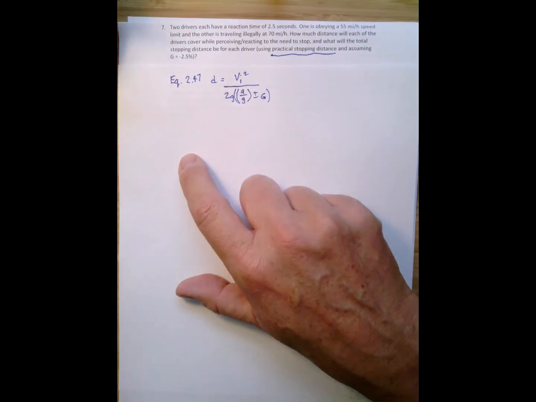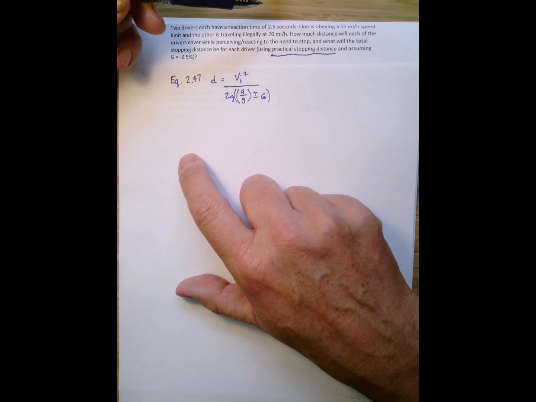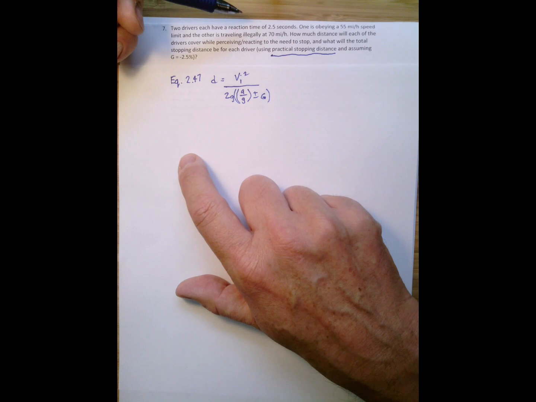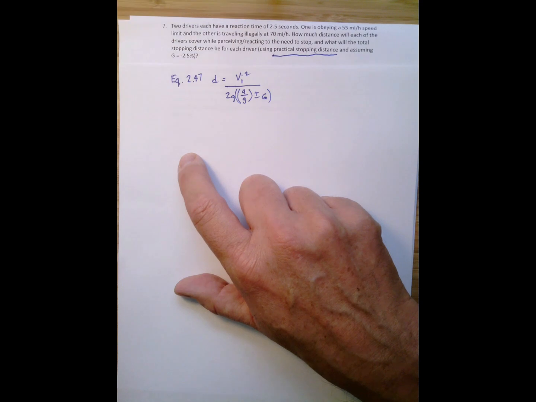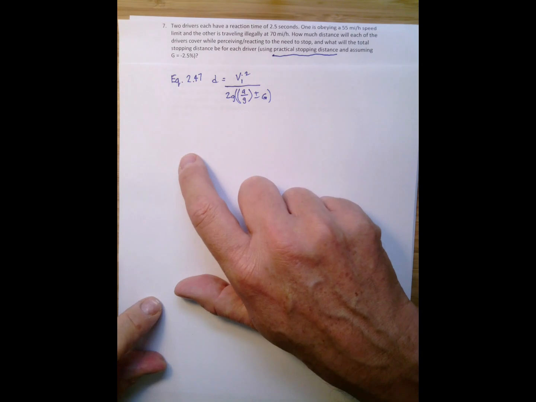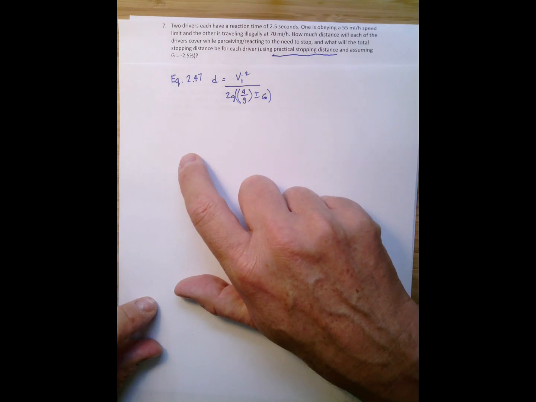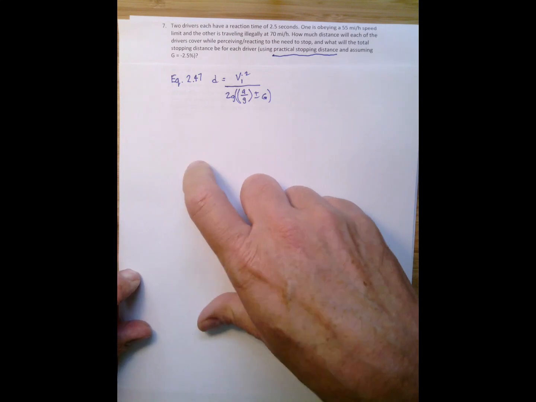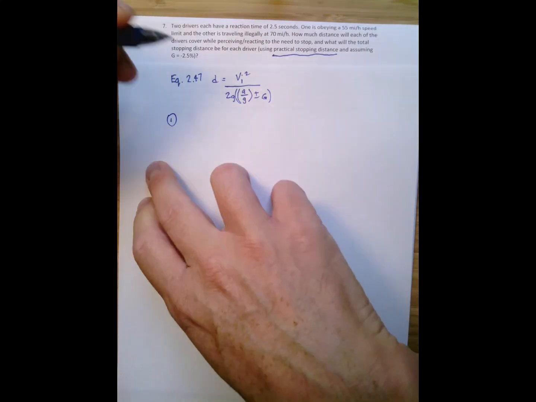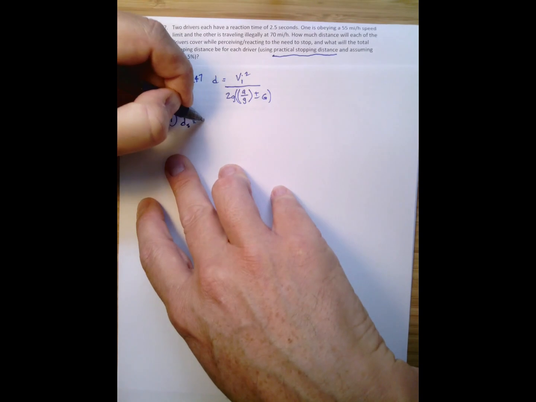So the question is to compare two different drivers. Each one has a reaction time of 2.5 seconds. One is traveling at the speed limit, 55 miles per hour. The other is traveling illegally at 70 miles per hour. So the point here on a 2.5% downgrade is to compare the total stopping distance, just to kind of wake you up to how much a relatively small increase in speed will have on the total distance required to stop. So for driver number one, we're just going to do the calculation for the total stopping distance.